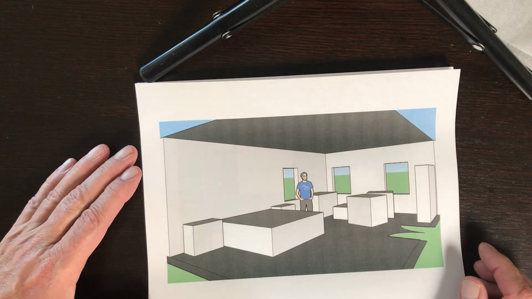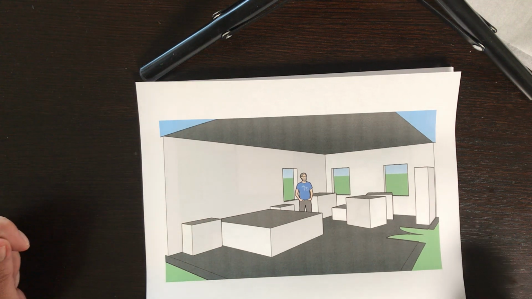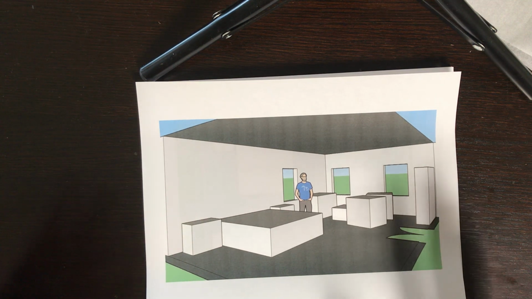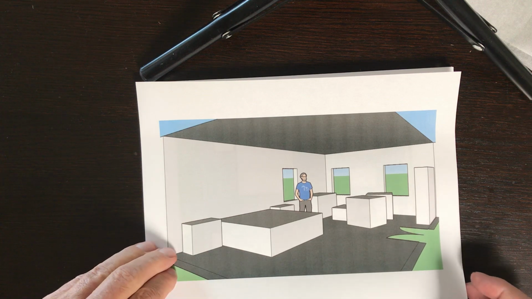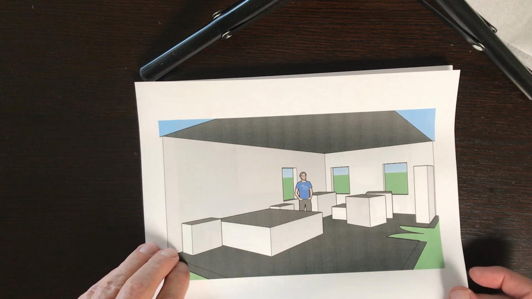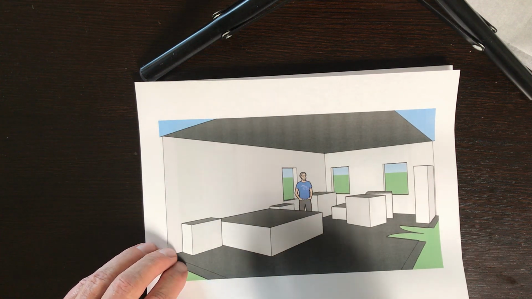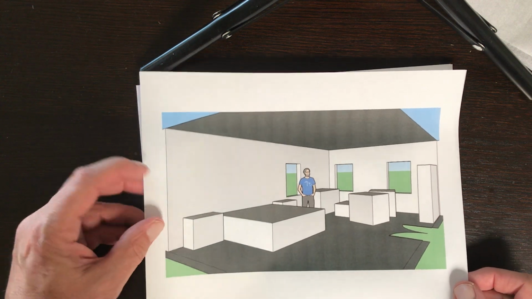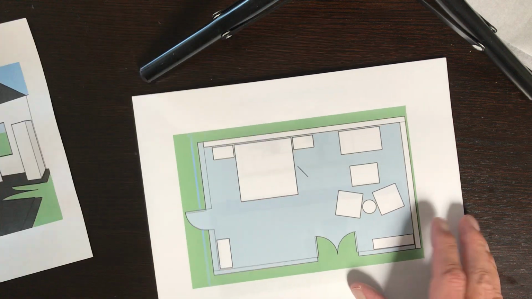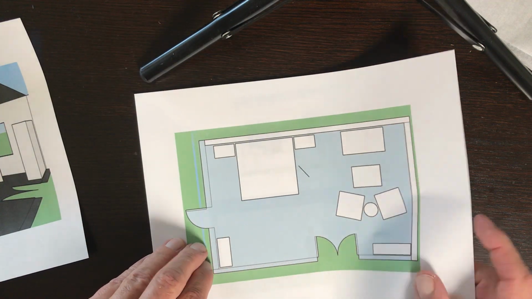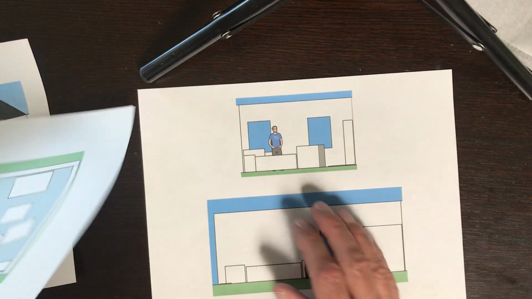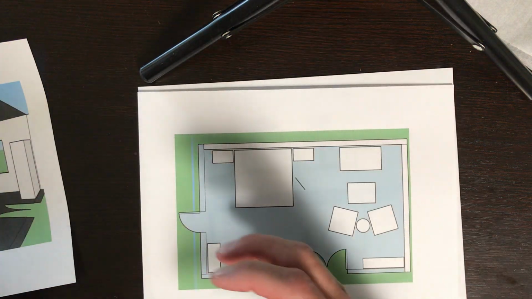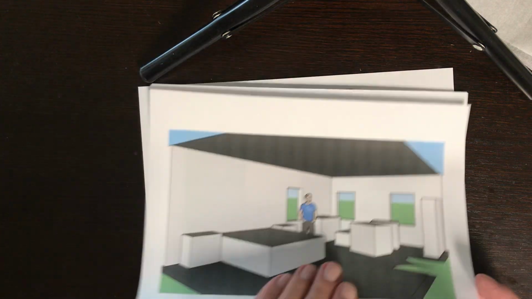Welcome to the demonstration of drawing furniture within wireframes. Now, as of now, you all should have taken your wireframes out of SketchUp and put them into 3 separate files. So we have our perspective, we have our floor plan, and we have 2 elevations. So inside these blocks, we're going to draw our actual furniture.